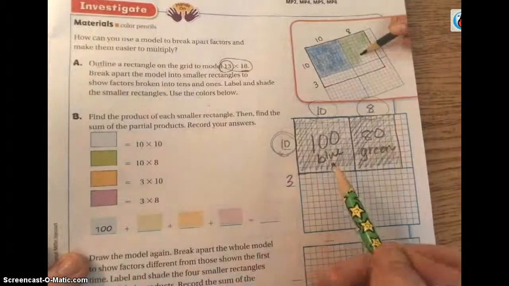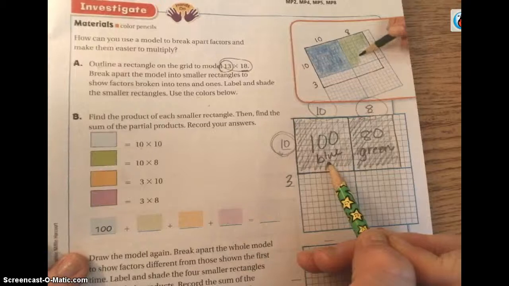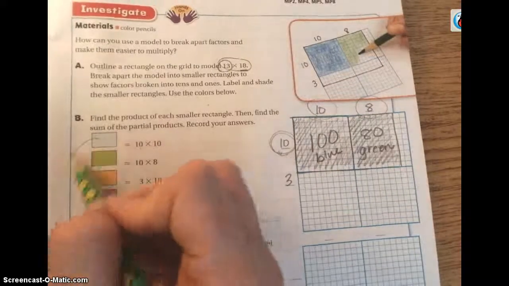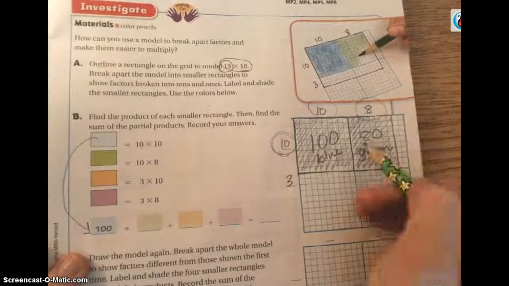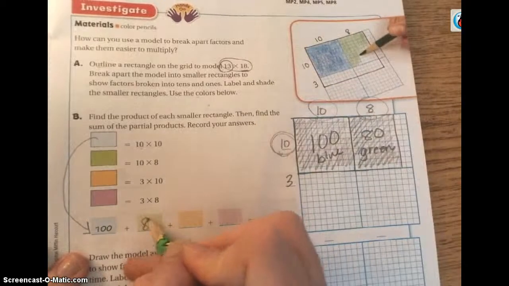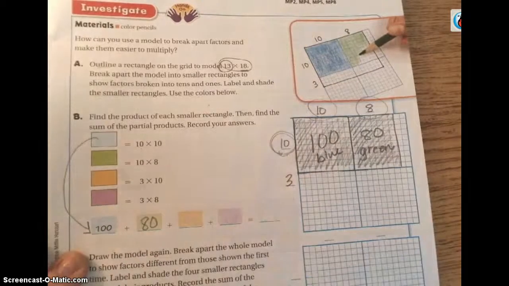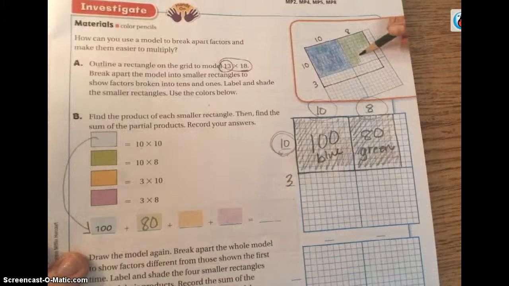Oops, I forgot. Go back to the blue. 10 times 10, we're going to move that down here. Oh, they already did it for us, didn't they? To 100. And then for the green, we're going to put 80 down here. It's going to be one of the things that we add together at the end.